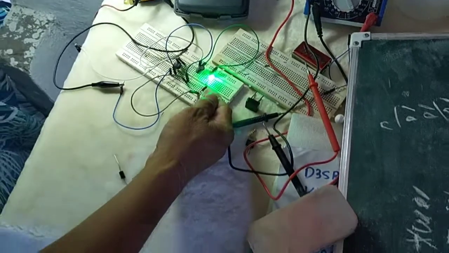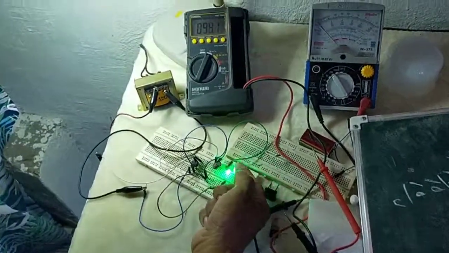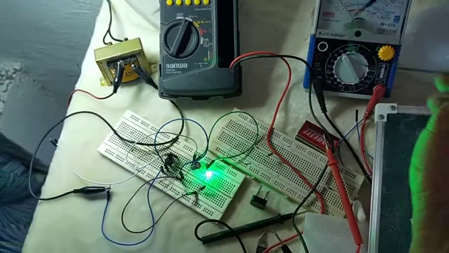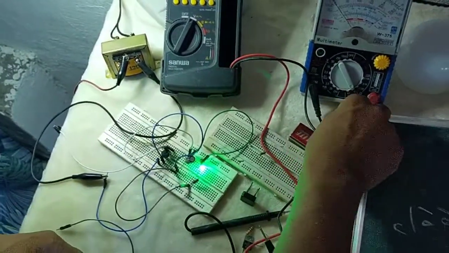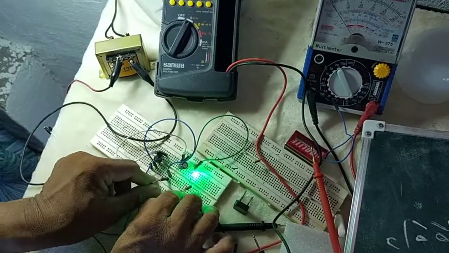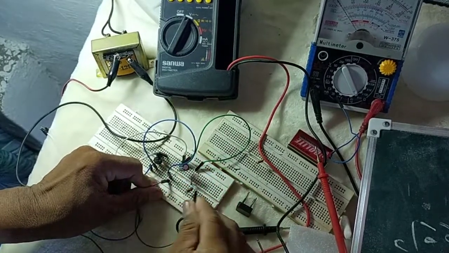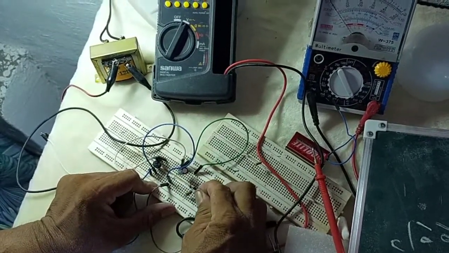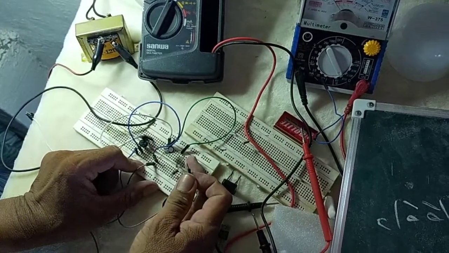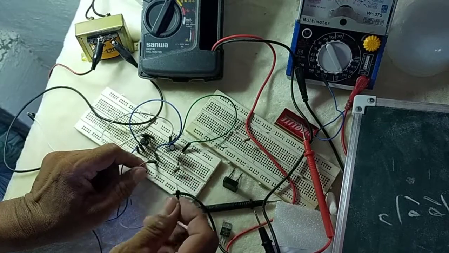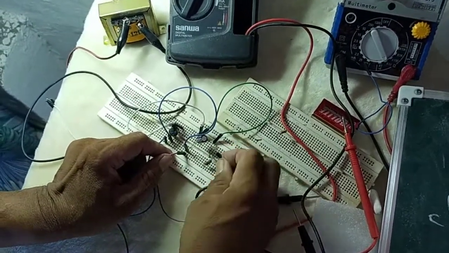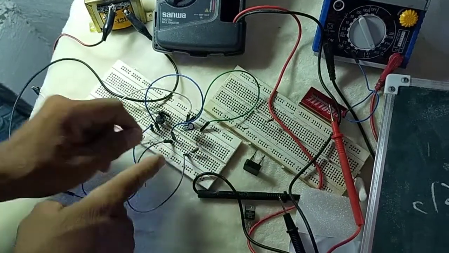So the purpose of this resistor is to limit the current of this light emitting diode. Because if they are directly connected, we short it. Without using this resistor, it blows. The diode is damaged, because I directly connect the 16 volts right across the diode. You cannot use this diode anymore.